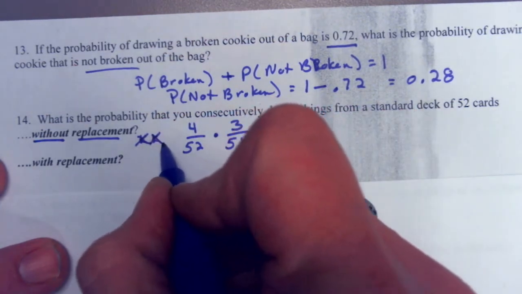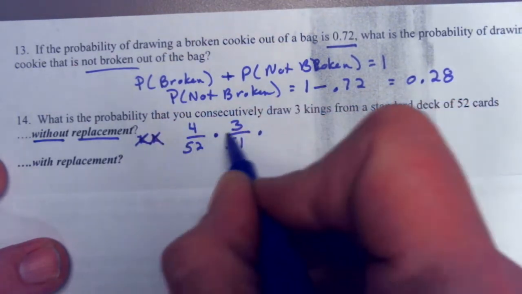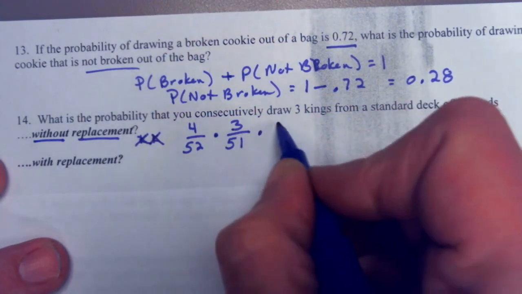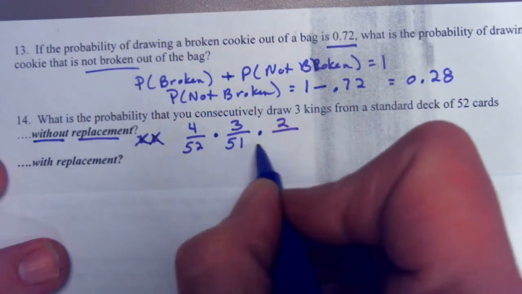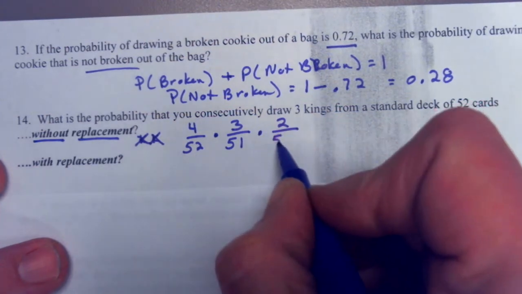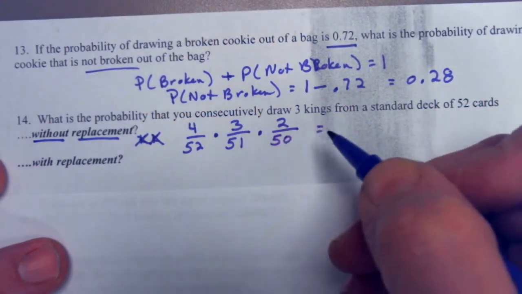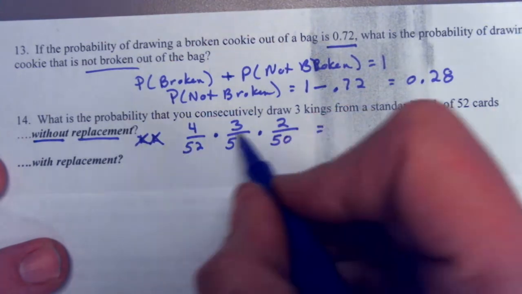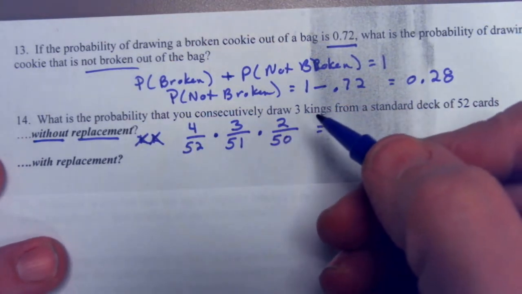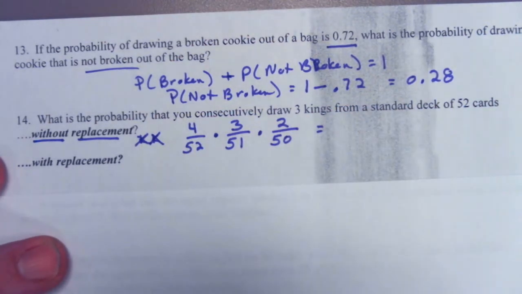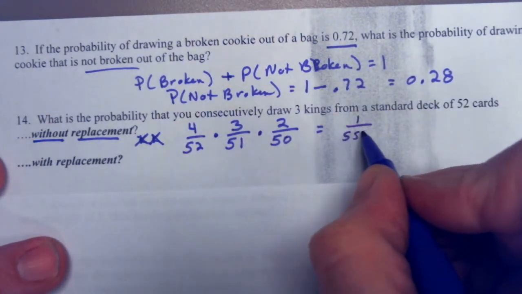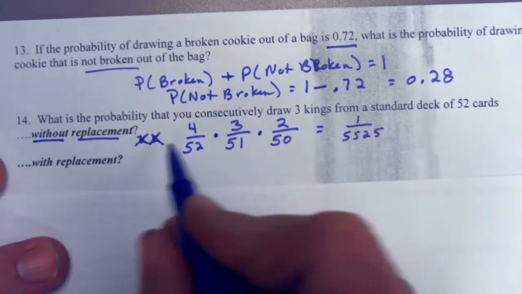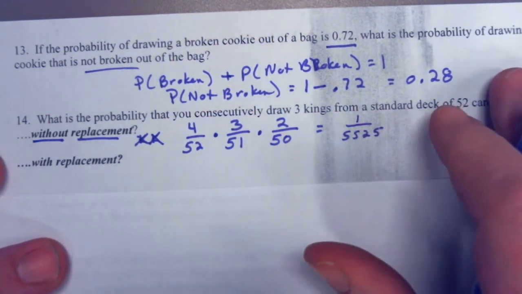Take another K out. Now you have 2 missing, so there's only 2 kings left in the deck. Out of the 52 cards, 2 of them are out, so you only have 50 cards to draw from. When you multiply and then reduce all this, you end up with 1 over 5,525. Each of those fractions can be reduced.